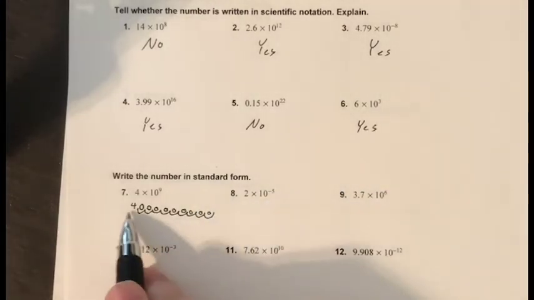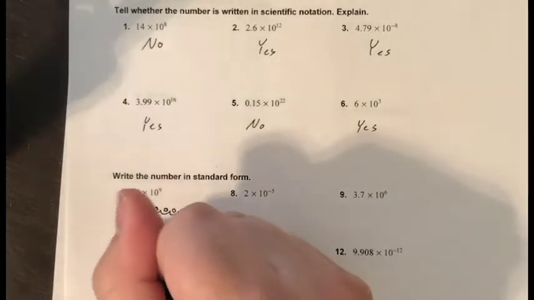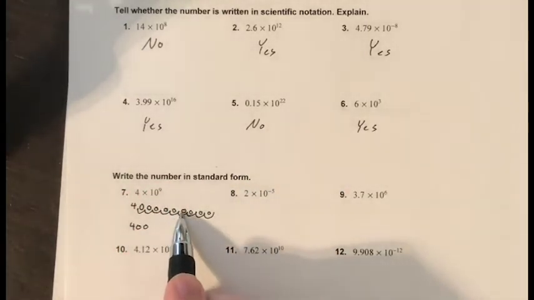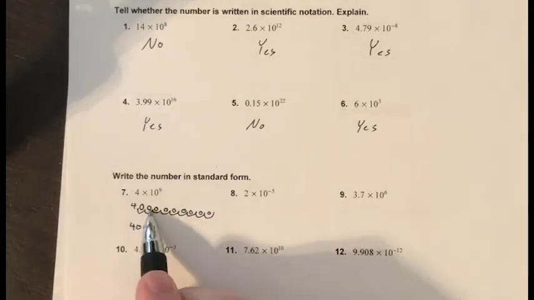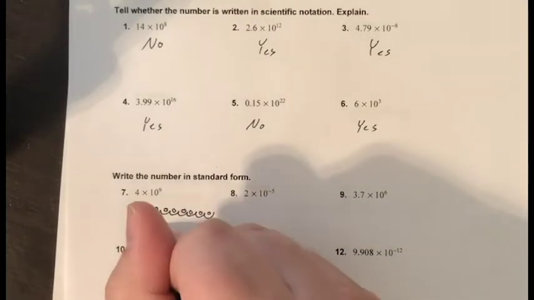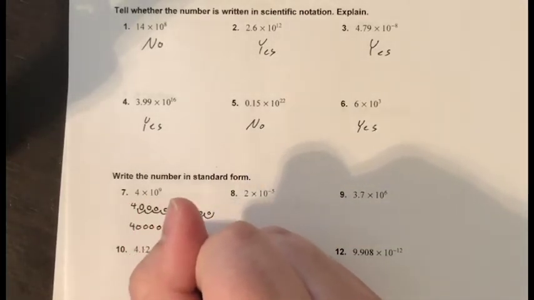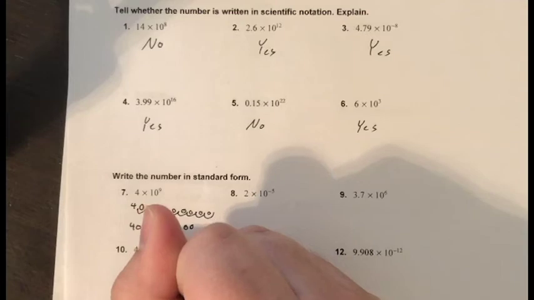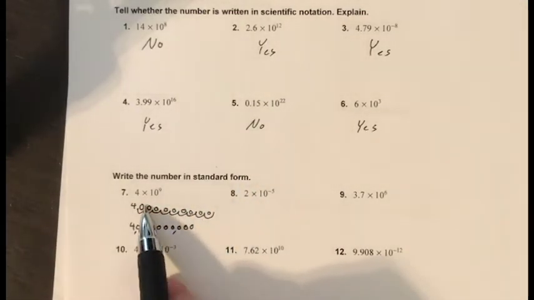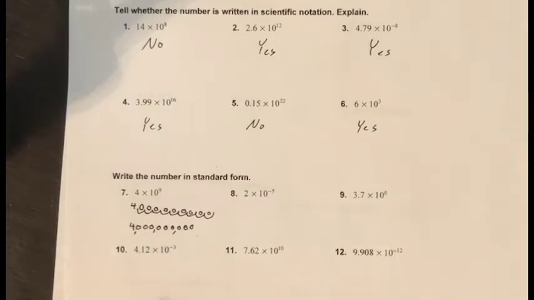All right, now I've done that, I can just rewrite this. So I have 4, 0, 0. How many zeros do I have? 3, 4, 5, 6, 7, 8, 9. So 4 times 10 to the ninth, when written in standard form, looks just like this, okay? And this would be my millions, this would be my billions, so I think this is trillion.